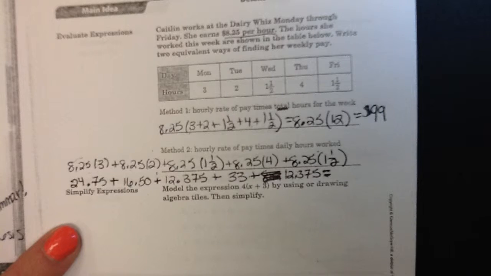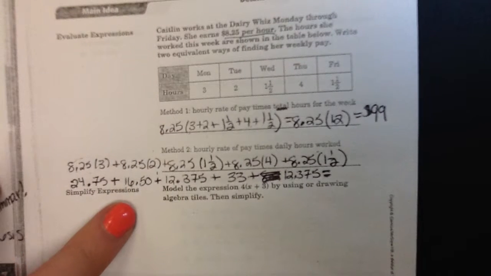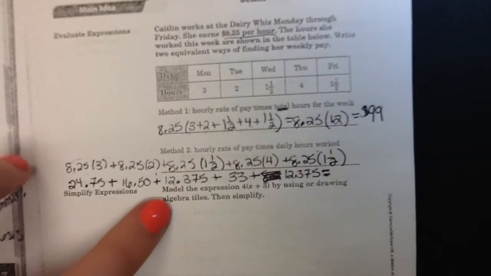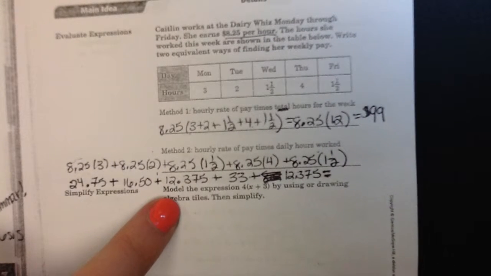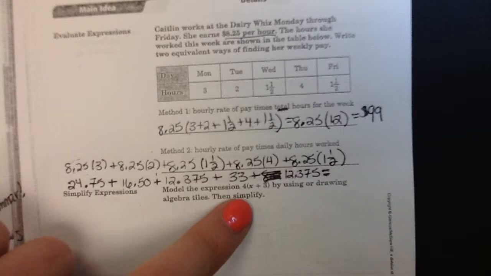So we have 24.75 plus 16.50 plus 12.375 plus 33 plus, oops, I did something wrong on my calculator.